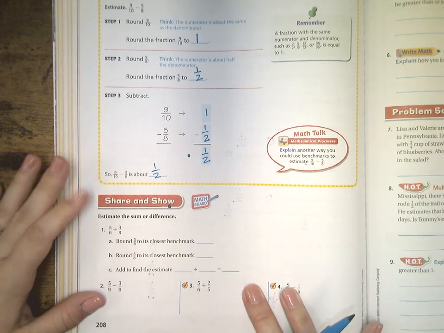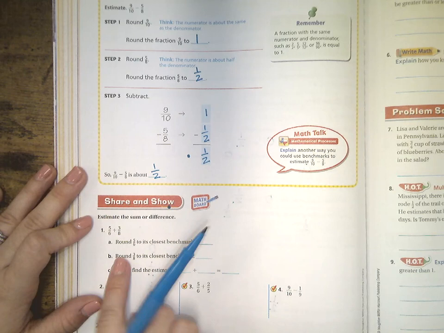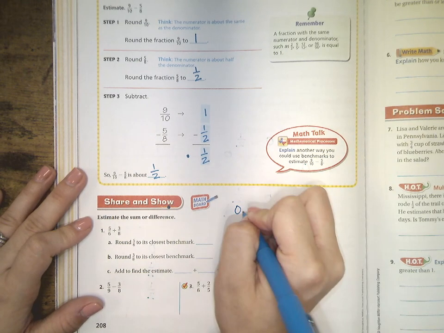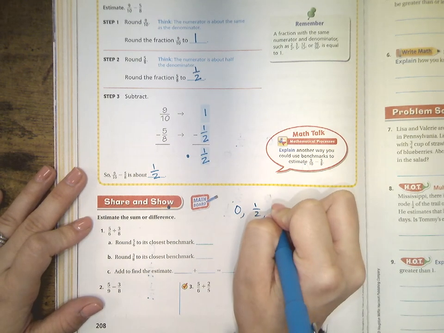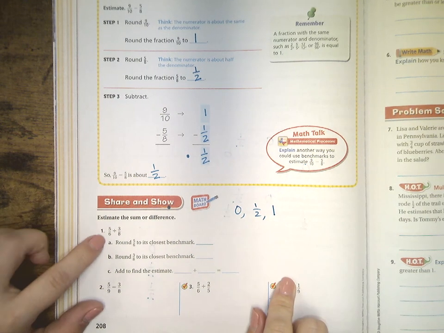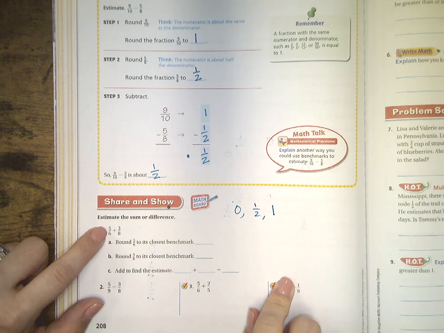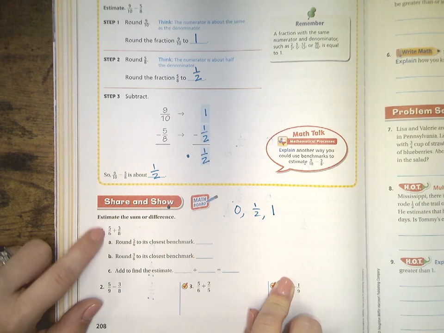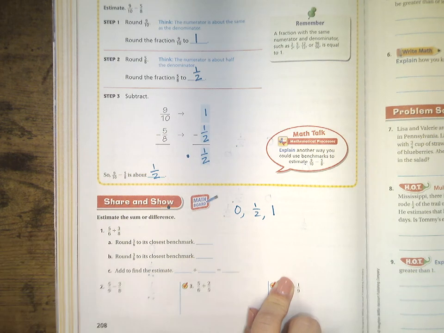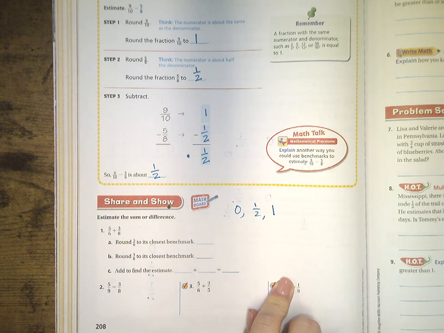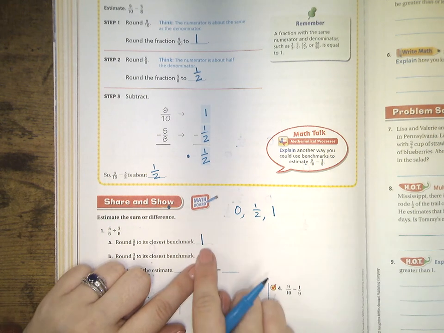Okay. So remember, I'm finding the closest benchmark. Remember, my benchmarks are 0, half, and 1 whole. 5/6. What is that closest to? Remember my denominator and my numerator. What's the difference between them? What do you think it's closest to? 1 whole. Why do you think 1 whole?